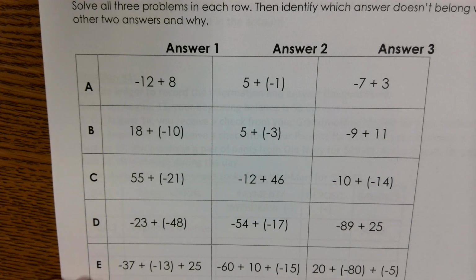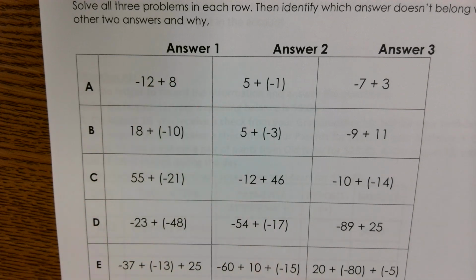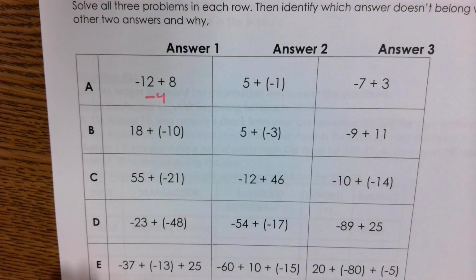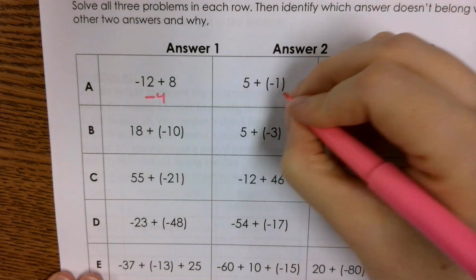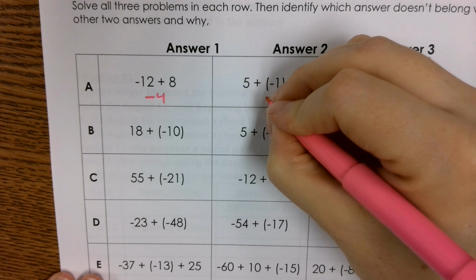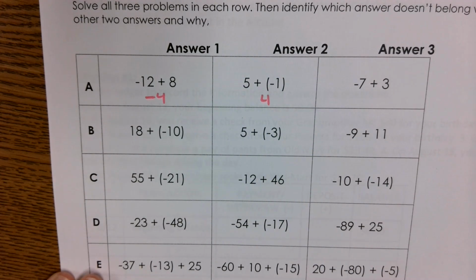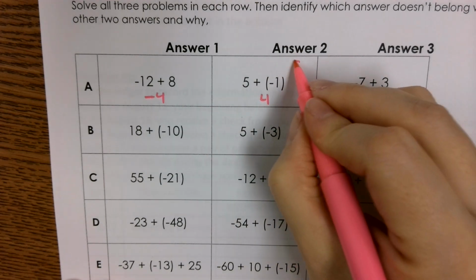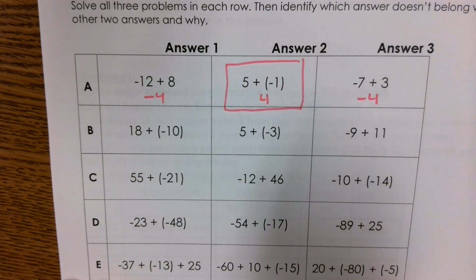For problem A, we've got negative 12 plus 8. What is negative 12 plus 8, guys? Negative 4. Then we've got 5 plus negative 1, which equals positive 4. And then negative 7 plus 3 is negative 4. So the one that does not belong is answer 2 because of the fact that it is positive while the other two are negatives. Okay.